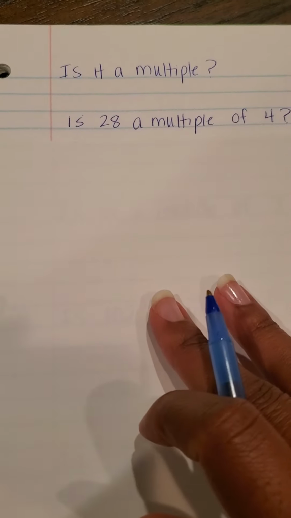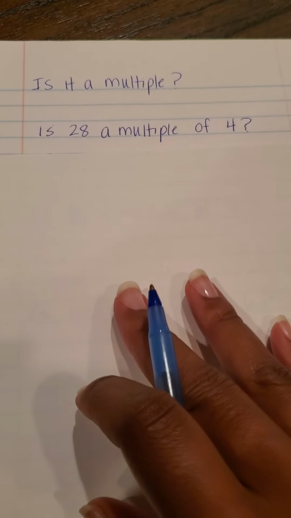Greetings, scholars. In this lesson, we will determine if a given number is a multiple of another number. So let's look, for example, is 28 a multiple of 4?